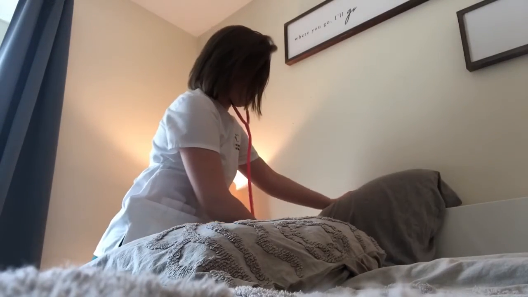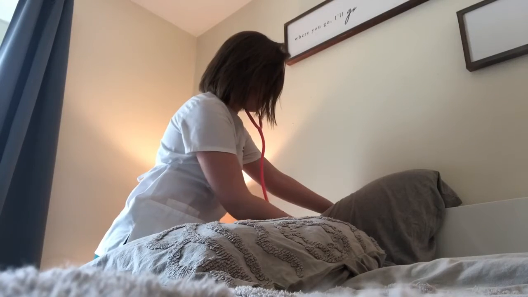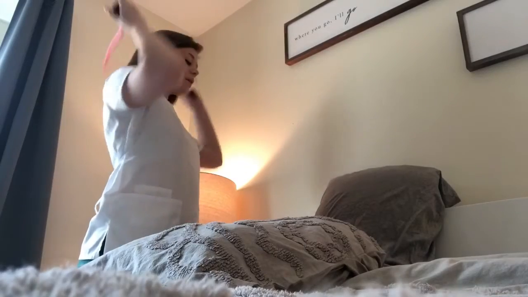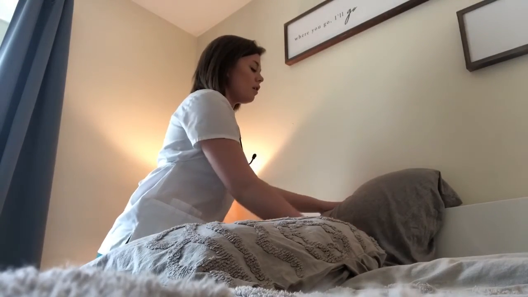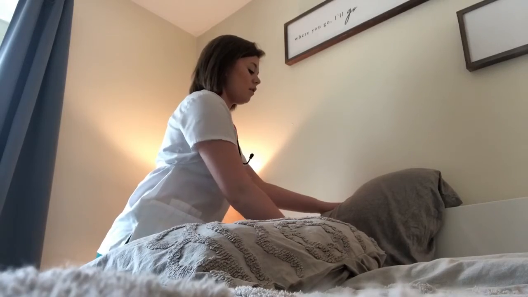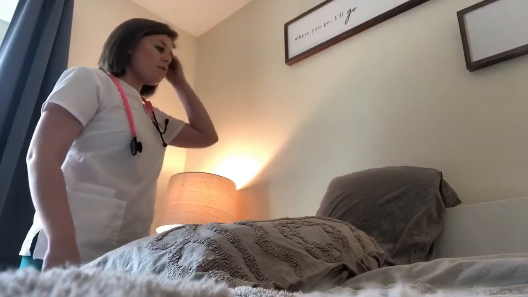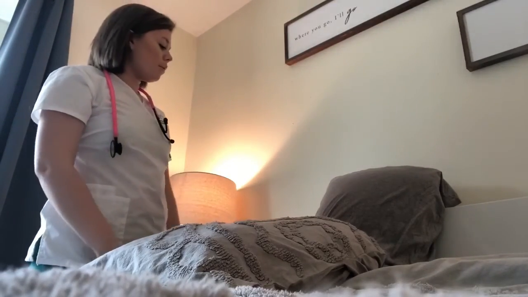I'm going to listen to all 4 of the quadrants. Okay, sounds good. Now I'm going to feel around for any tenderness or distension, any firmness. Everything feels good. Are you having any problems going to the bathroom or any burning or anything when you pee, or have you noticed any abnormal discharge?